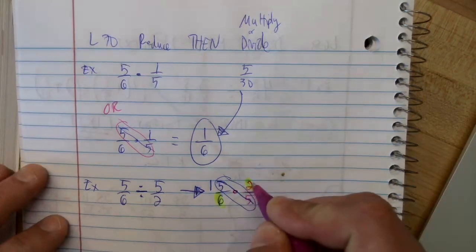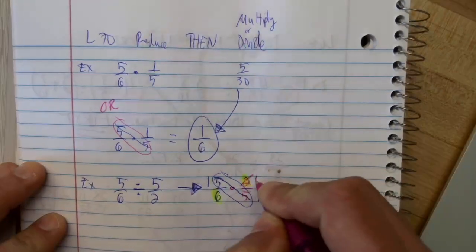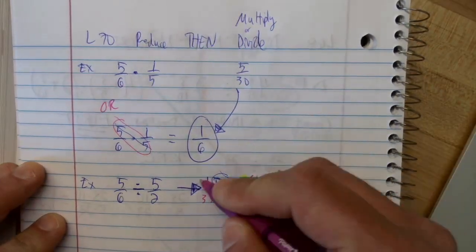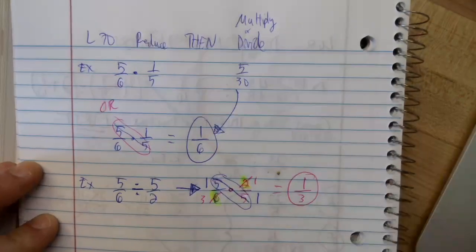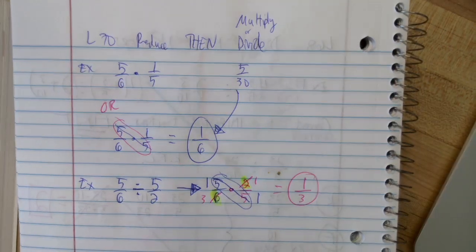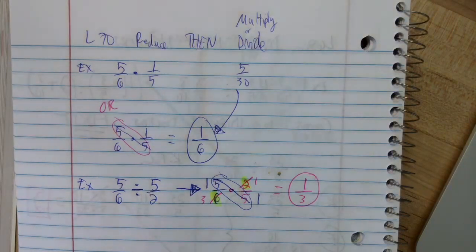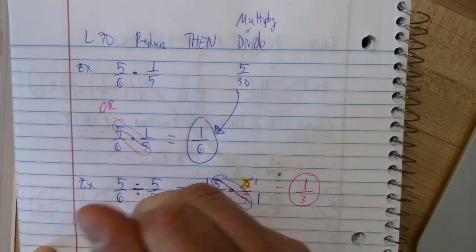One third. 2/6 reduces to 1/3. So I have 1 times 1, which is 1/3 times 1, which is 3. Can you get the same answer if you don't reduce at the beginning? Yes, but you'll have to reduce at the end instead. Okay? So to show you that, let's work it out that way.